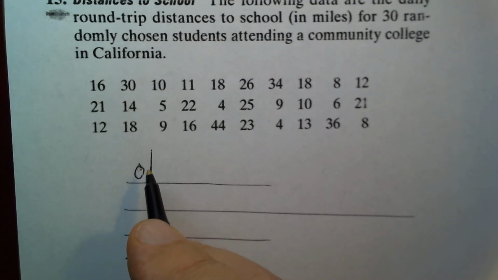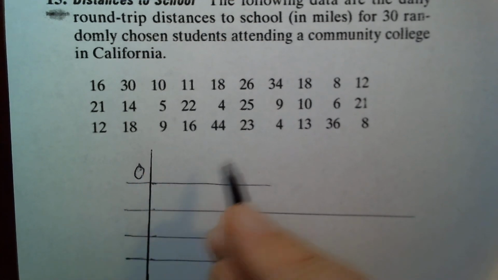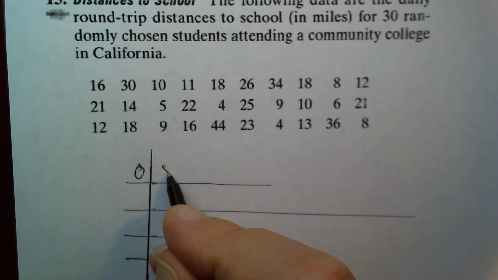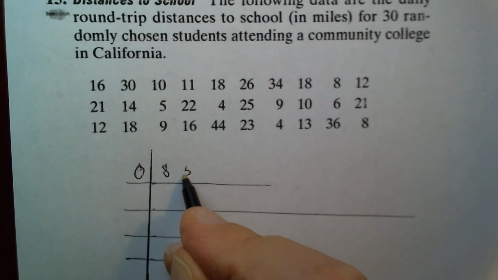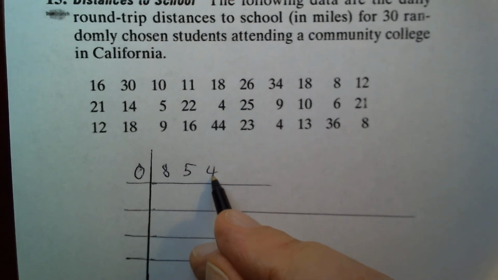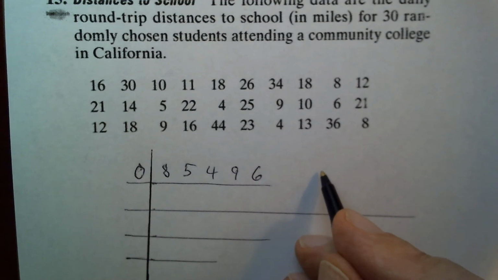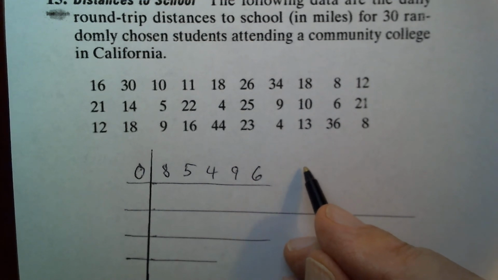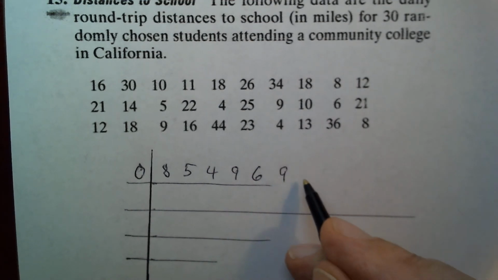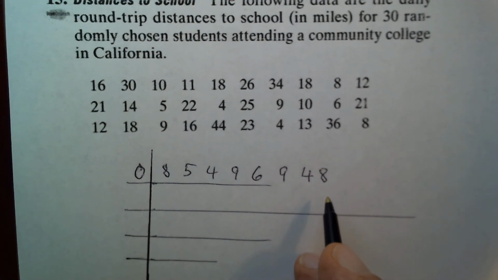Then we can write an 8 and a 5, another 8 and a 5, and a 4 and a 9, and a 6, and another 9, and a 4, and an 8. Those are the single digits.